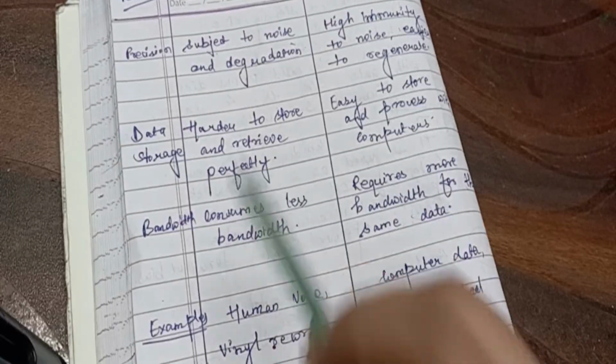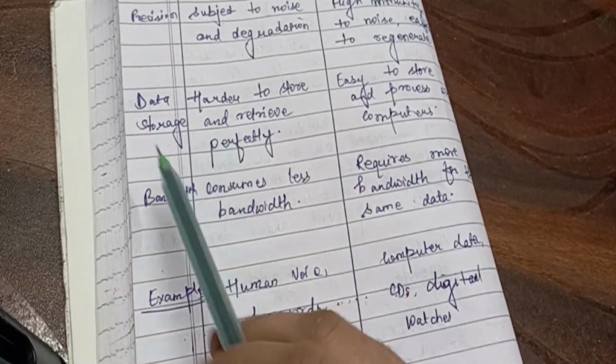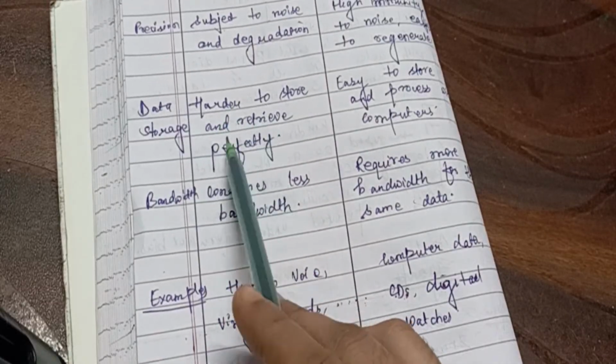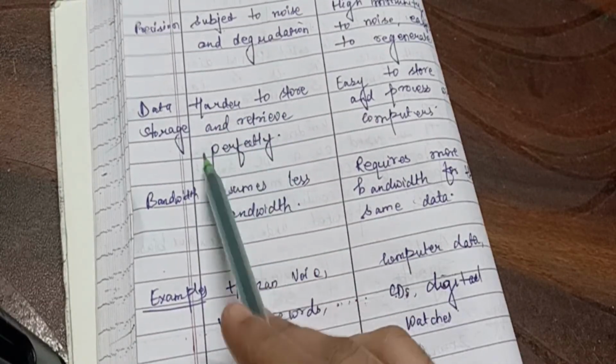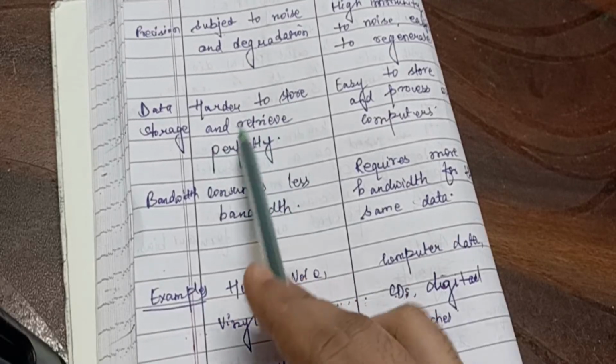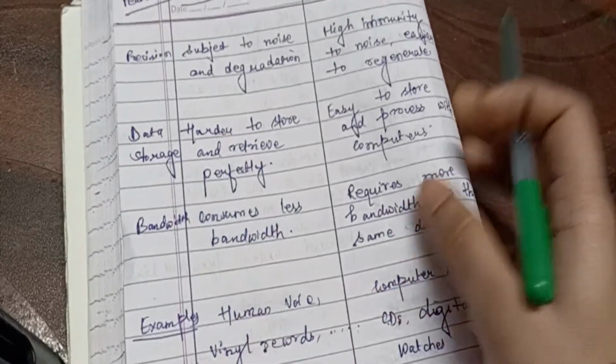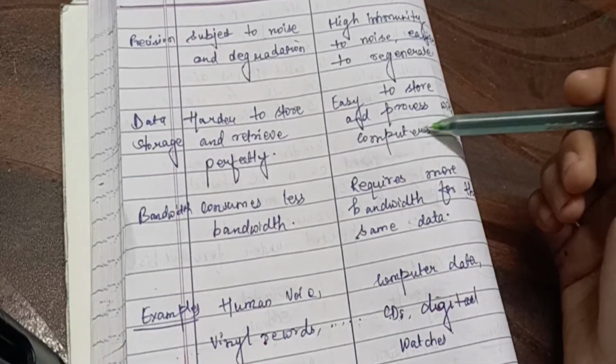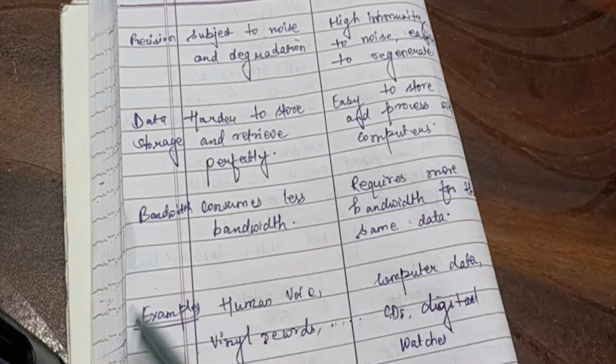To store and retrieve analog data perfectly is a little harder. But digital is easy to store and process on a computer.